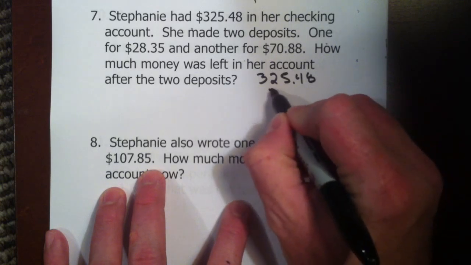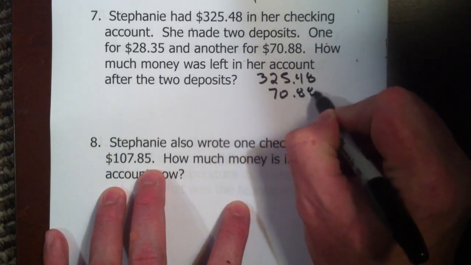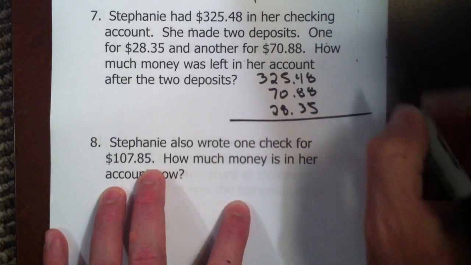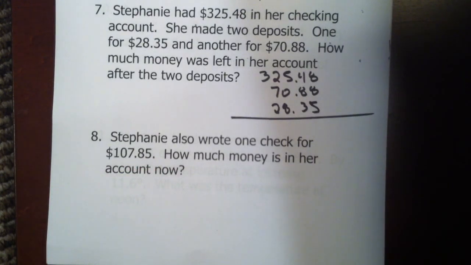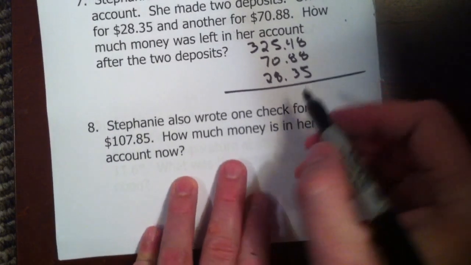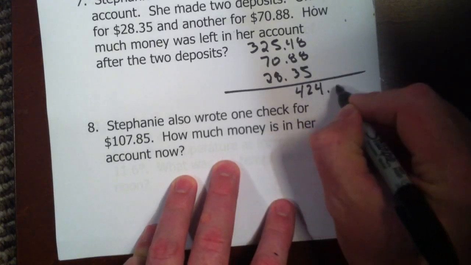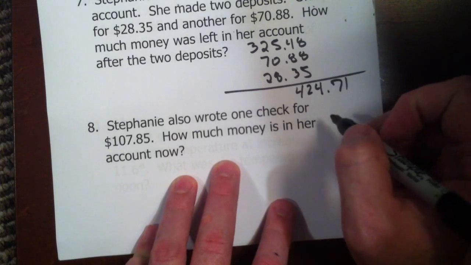325.48 plus 70.88 and 28.35. And I'm going to go ahead and do this on a calculator, but you're going to have to do it on your own. For the sake of time here, the answer is going to be $424.71. We'll skip number 8.